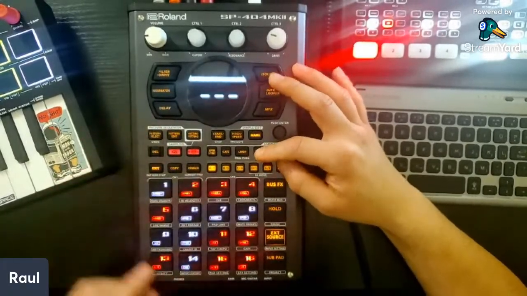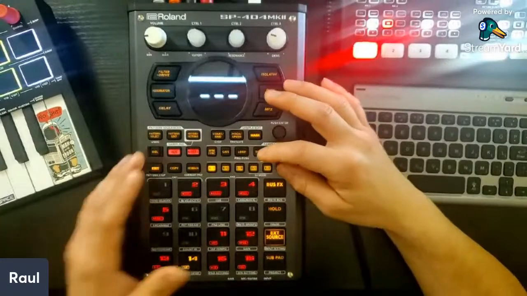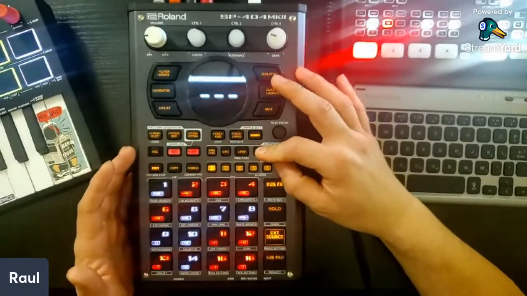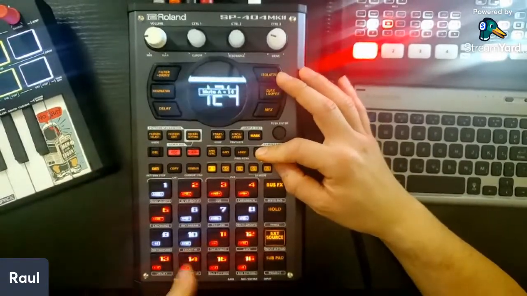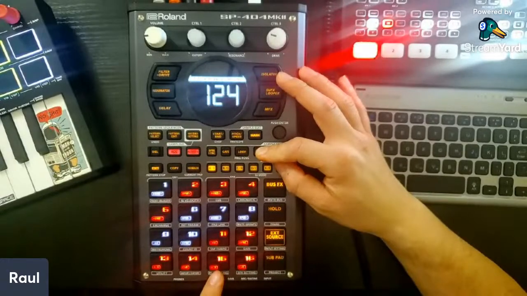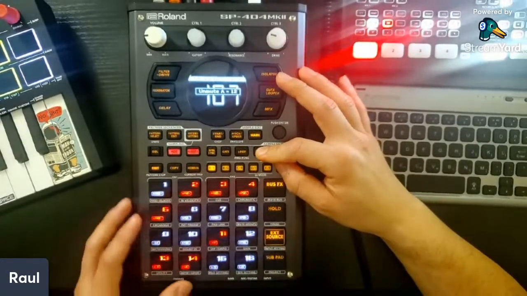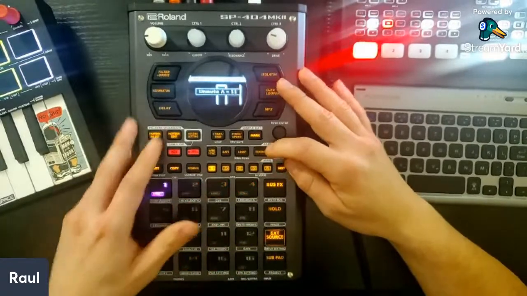Okay, hold on. Okay, so I can do it from here. I don't have to be in the pattern select to unmute things. So pads are muted. I want to mute the snare, and now open up the hi-hats. There we go, pattern select.